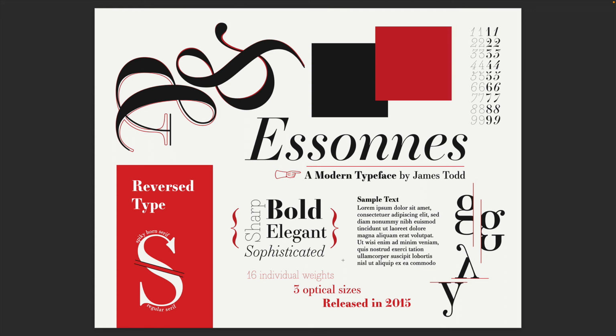And then we're back to the first one. Again, the name of the typeface, the category it's in, the typographer, standout glyphs, descriptors like adjectives, and then samples of the typeface. This is a good model. Those are the things you need to include on your mood board.